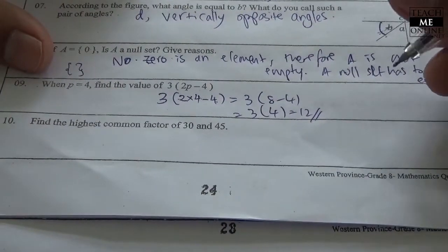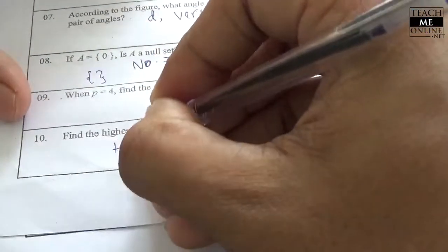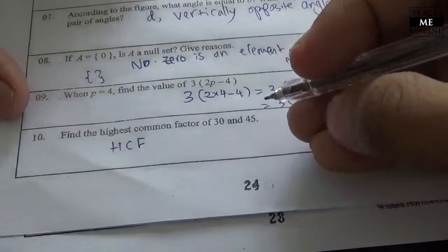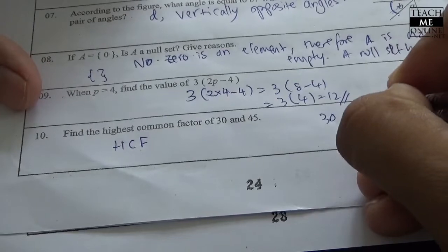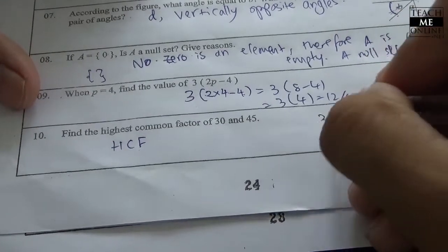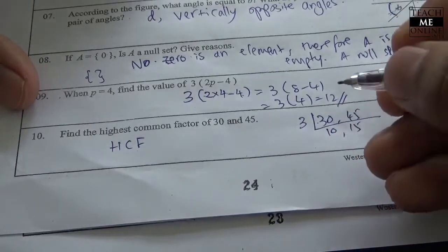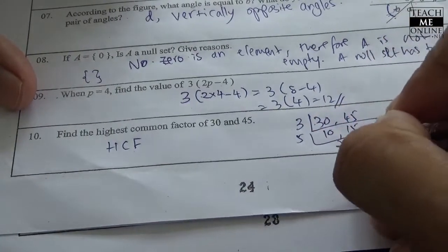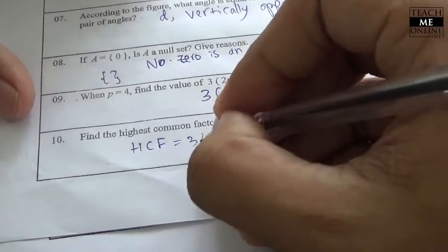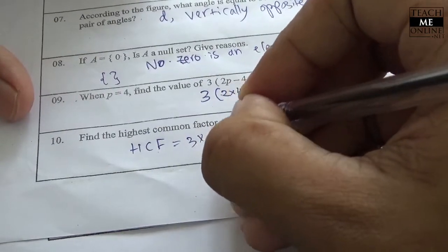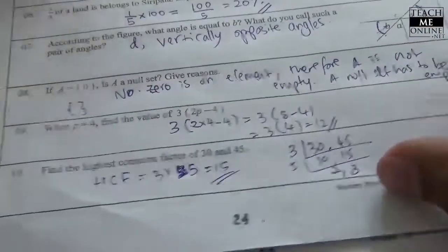Question 10. Find the highest common factor of 30 and 45. Right. So the HCF, the highest common factor. Here, what we can do is write 30, 45 and start dividing. You can divide both by 3. So you get 10, 15. You can divide both by 5. You get 2, 3. Can't divide further by the same number. So it's 3 times 5, which is 15. 15 is the highest common factor.